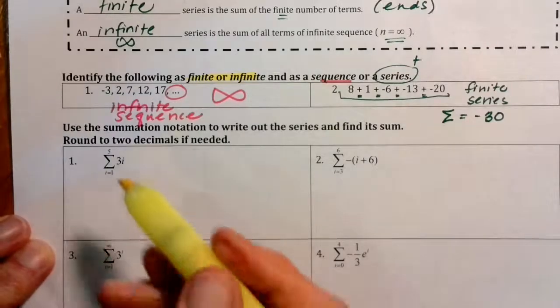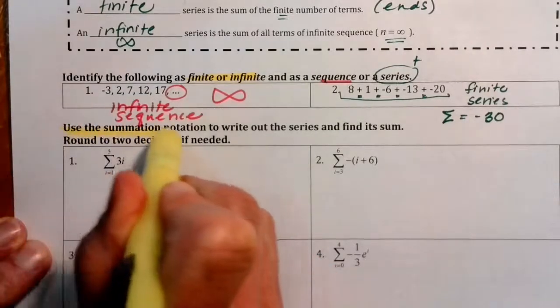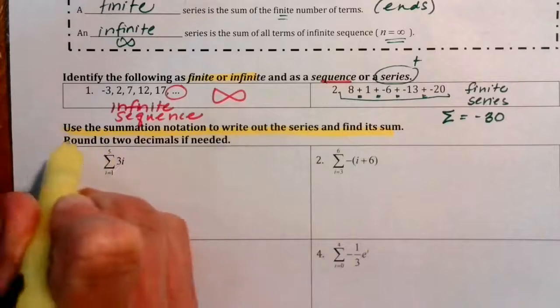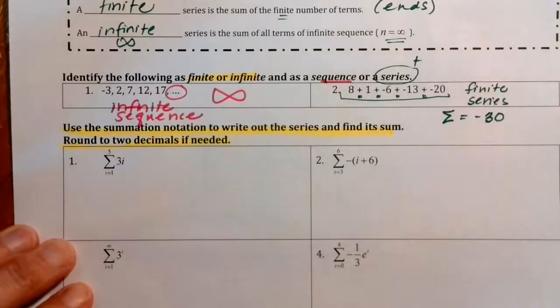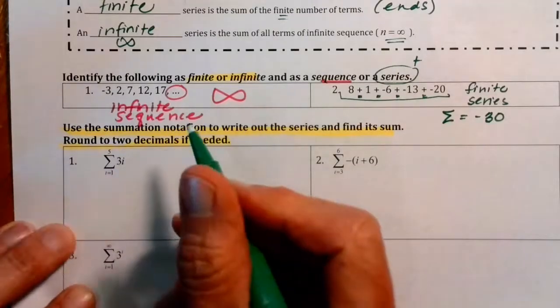All right, so our directions say use the summation notation to write out the series and find its sum. Round to 2 decimals if needed. So the i that you see here is not our complex or imaginary number. It just represents which item we're going to have.